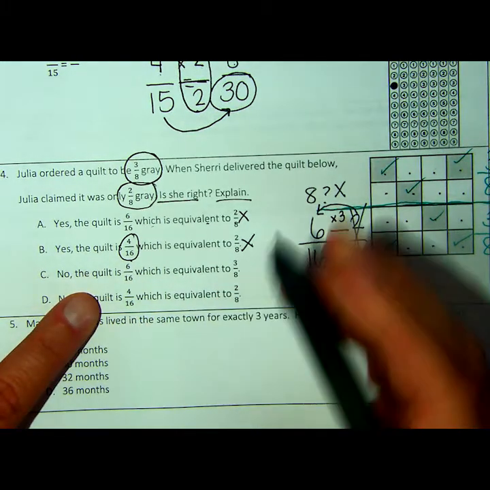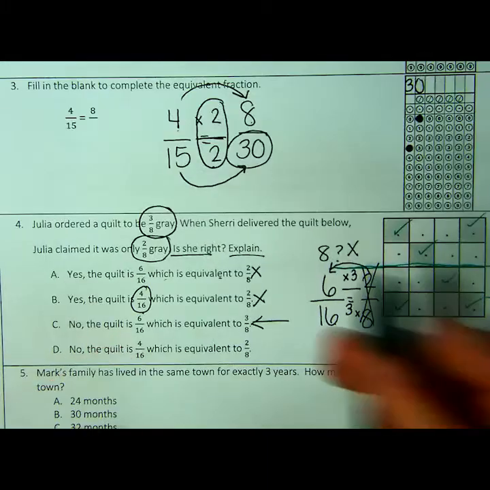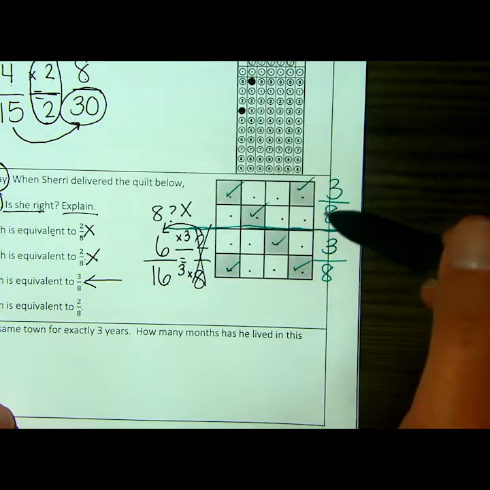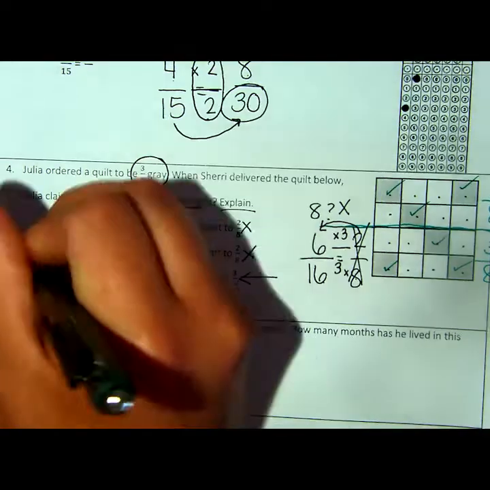Well, that looks like the right numbers, but let me go back and reread the question. Julia claimed it was only 2 eighths gray. Is she right? Well, no. We just said it's 3 eighths. It's 3 eighths up here and 3 eighths here. So C would actually be the correct answer.